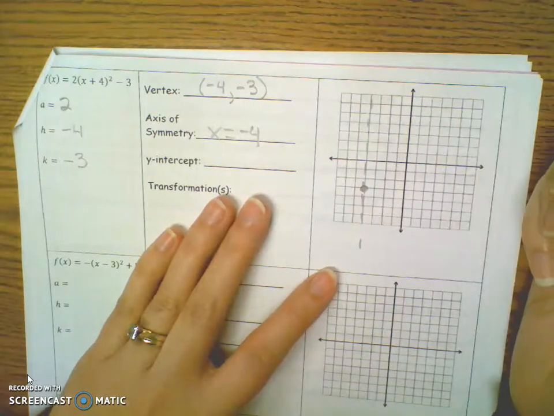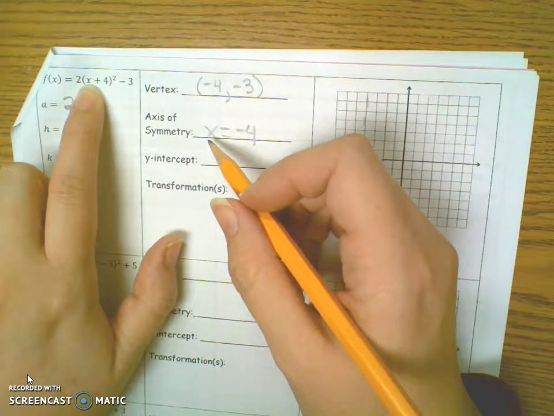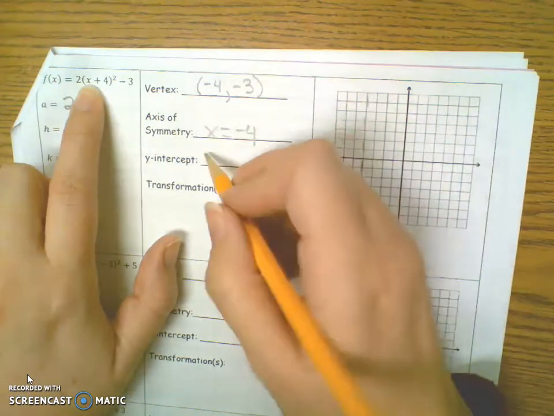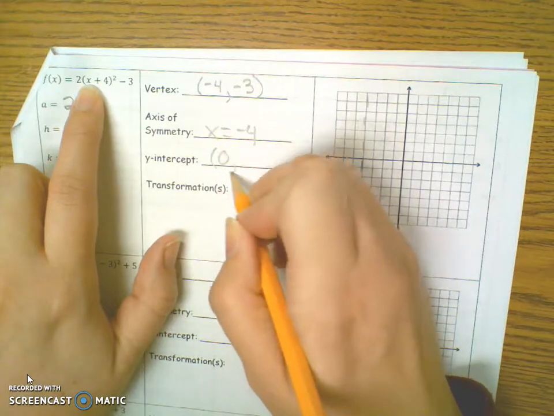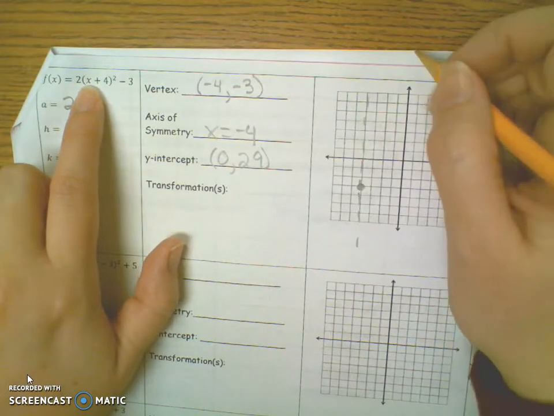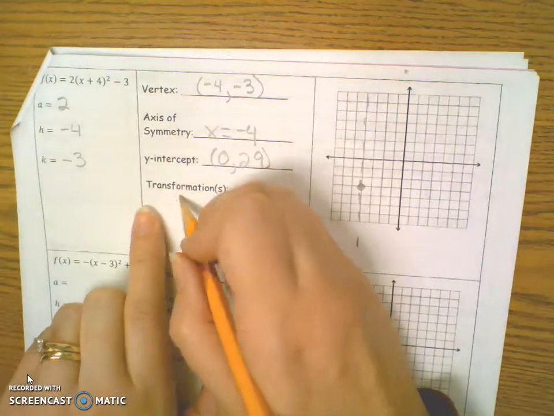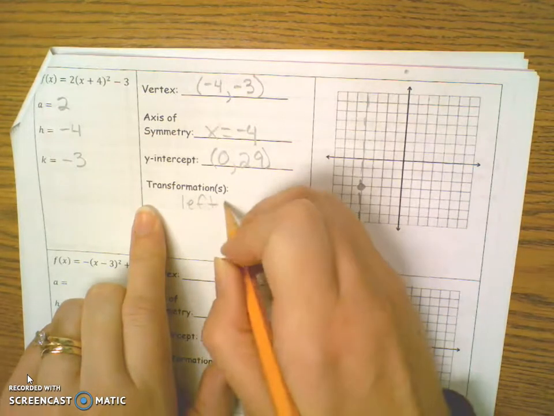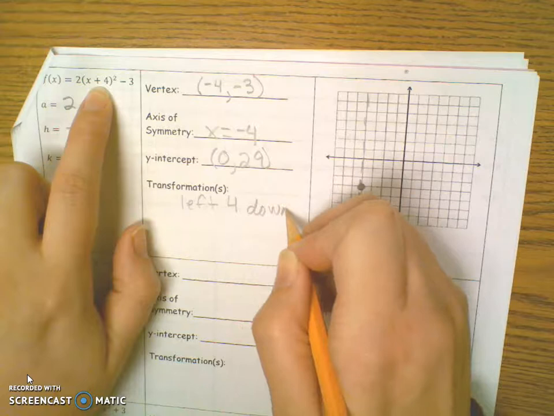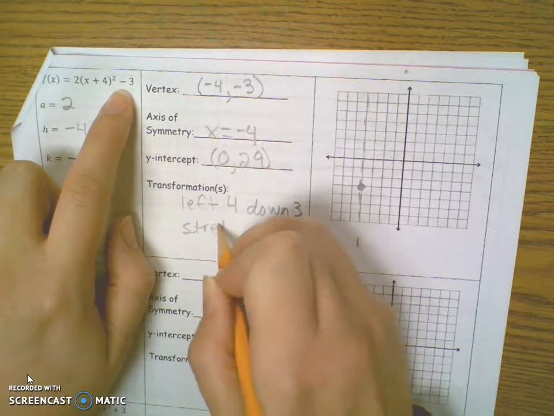So there's my vertex. My y-intercept, if I put 0 in there, I end up getting 29. So I have 0, 29. So that's going to be pretty high up. I know I'm going to grow pretty quickly. My transformations, it's left 4 because of that. It is down 3 because of that. And it is stretched vertically.